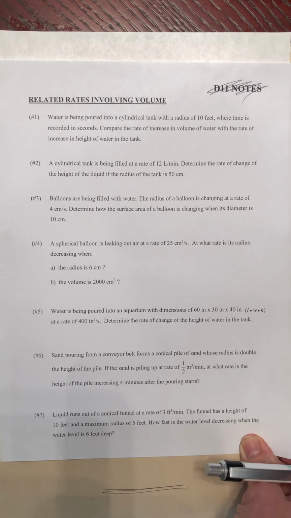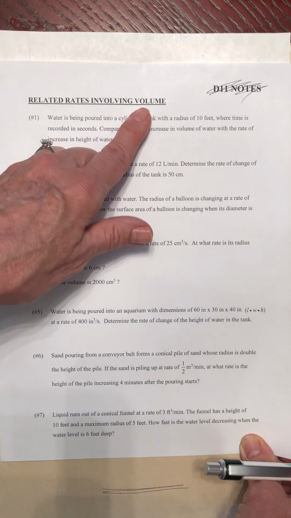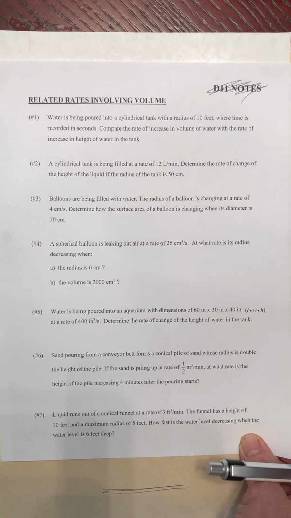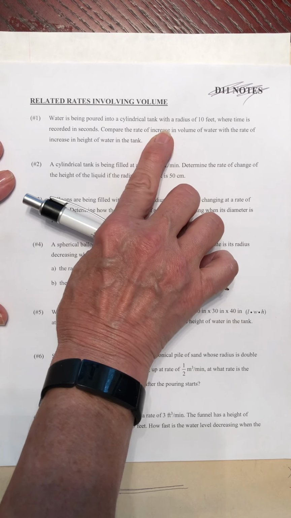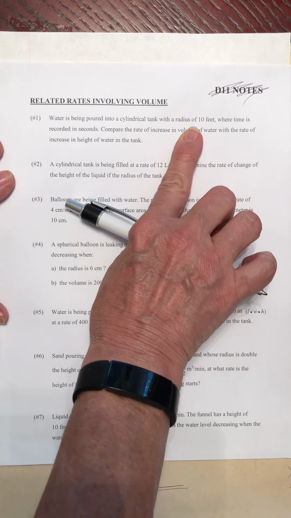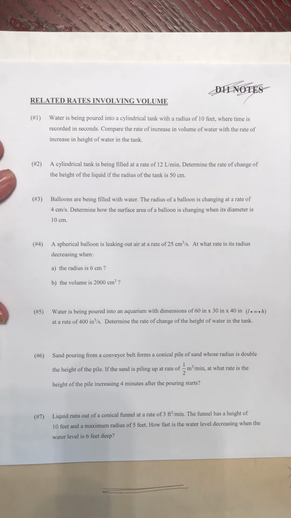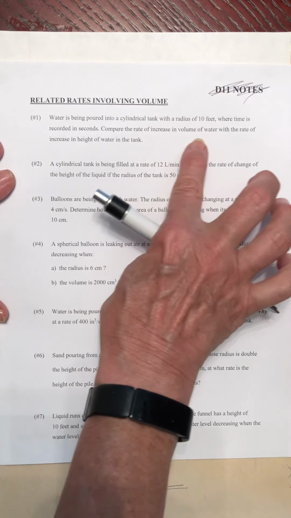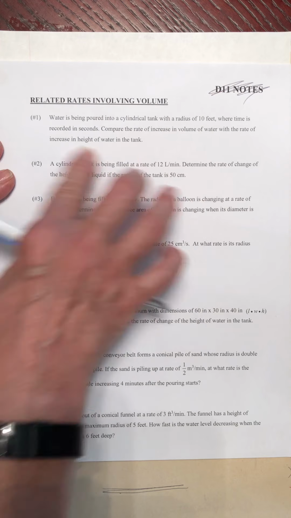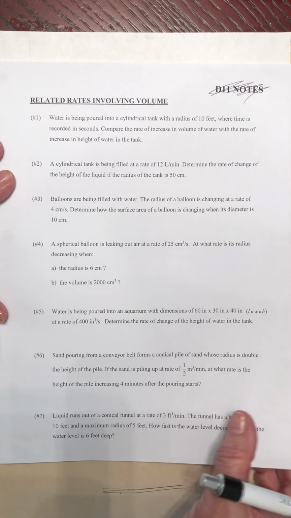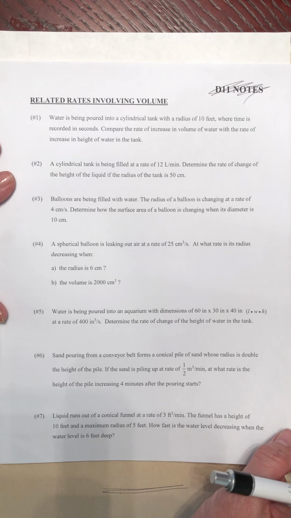So everything we talked about before in terms of how things change with respect to time will still apply. But now we need to know formulas for volume instead of formulas for area. So first question here is water is being poured into a cylindrical tank whose radius is 10 feet. Time is going to be recorded in seconds. So compare the rate of increase in volume of water with the rate of increase in height of water in the tank. So they're not giving you any real specifics, they're just looking for an expression of what you would have if you completed this comparison.